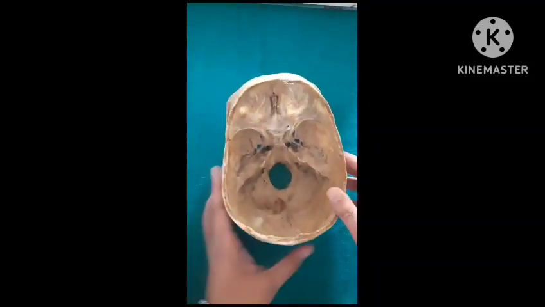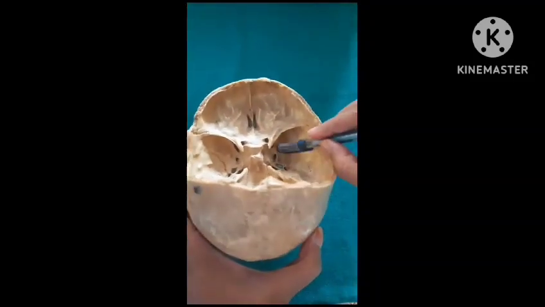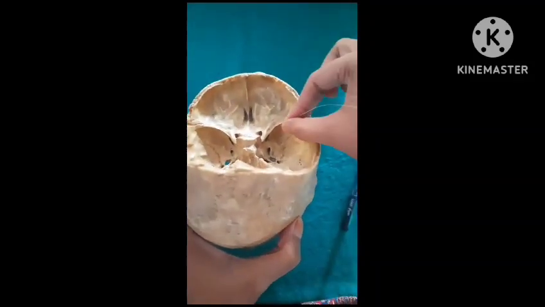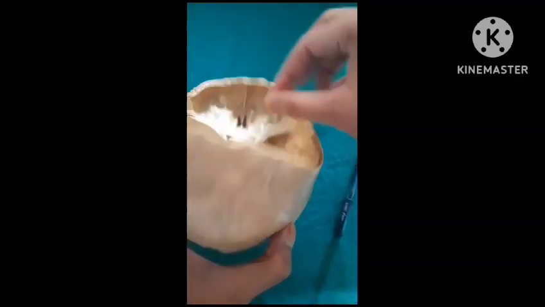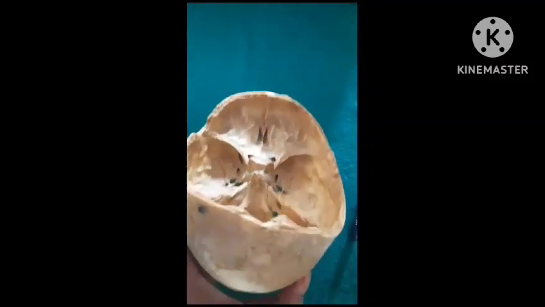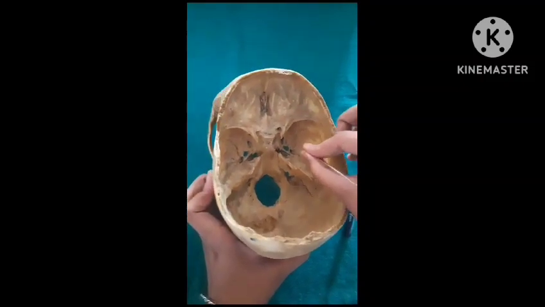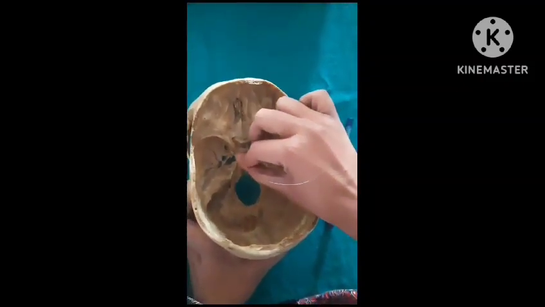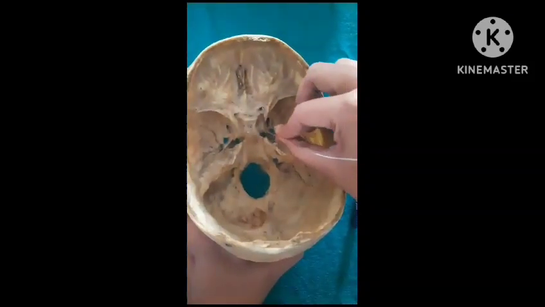Then we have the superior orbital fissure. This is superior orbital fissure, you can appreciate this. Then we have foramen rotundum. Here is a foramen rotundum. This small foramen is foramen rotundum.